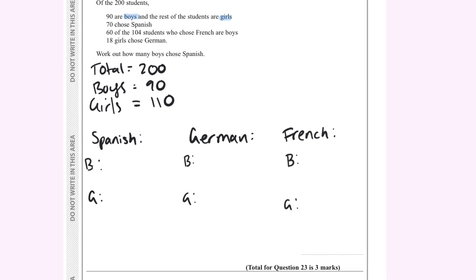Okay, so we know that 70 choose Spanish. So these two are going to add up to 70. I'm basically drawing a two-way table at this point. I don't know how I've not realised that this is what I'm doing. Okay, and 60 of the 104 who chose French are boys. So there's 104 that choose French. We've been told that now. And 60 of them are boys.